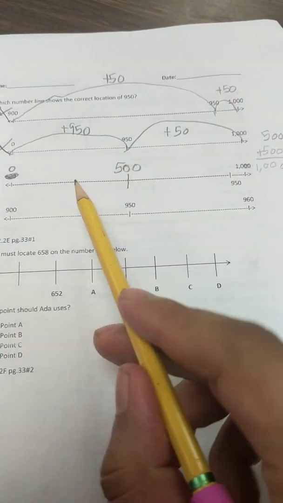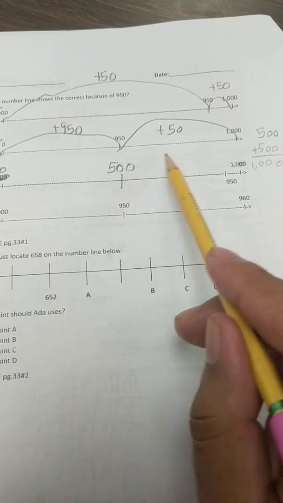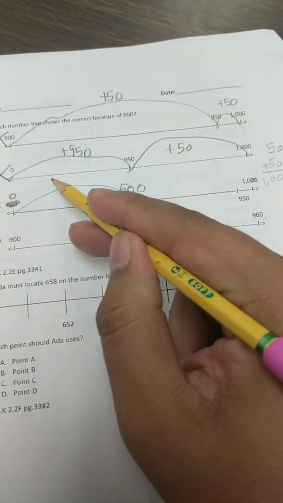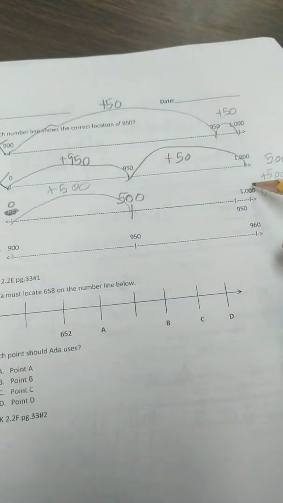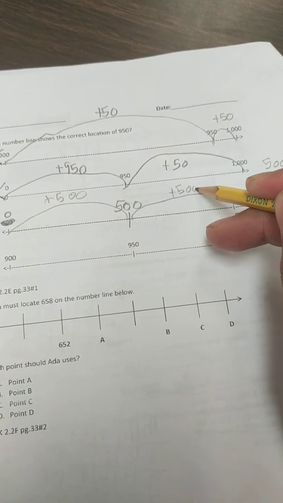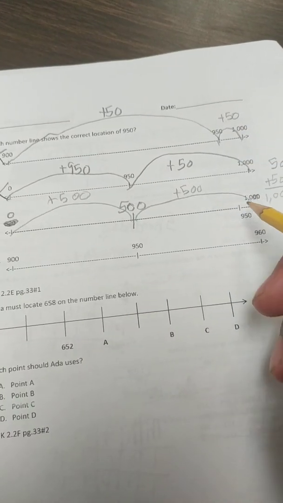Okay. So 500 jump, 500 jump. Cool. Okay, this makes sense.